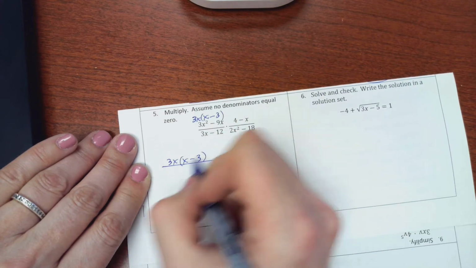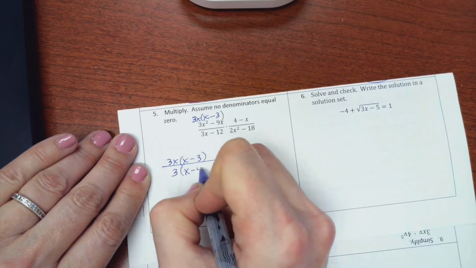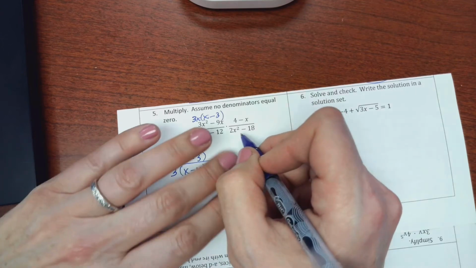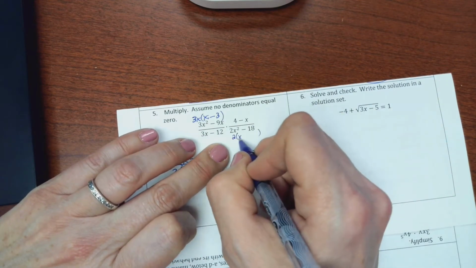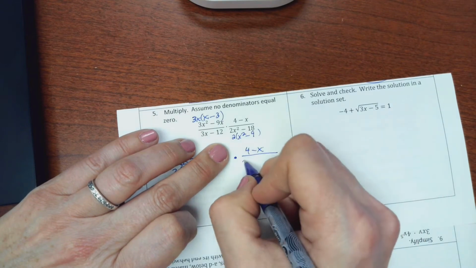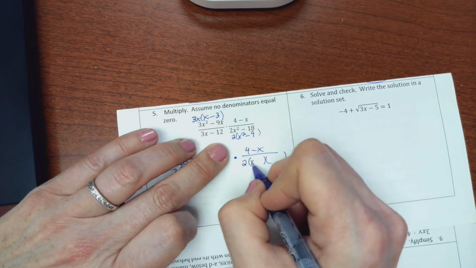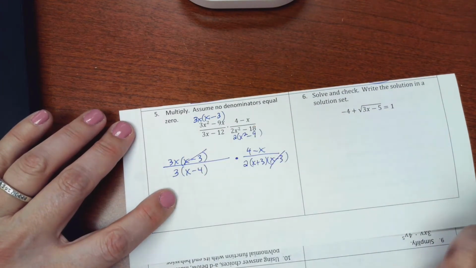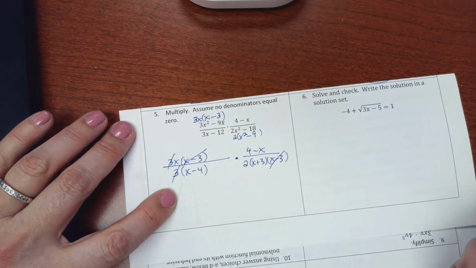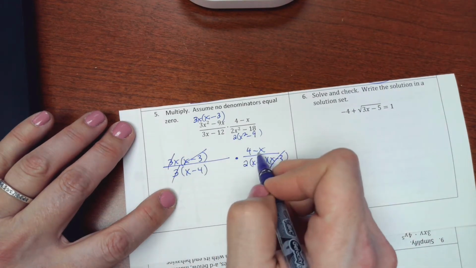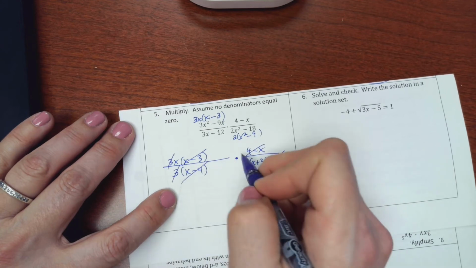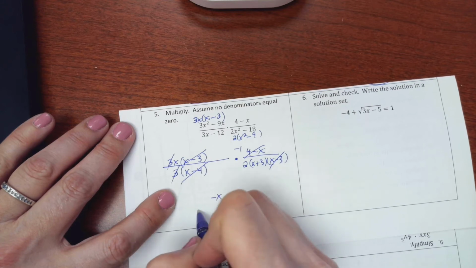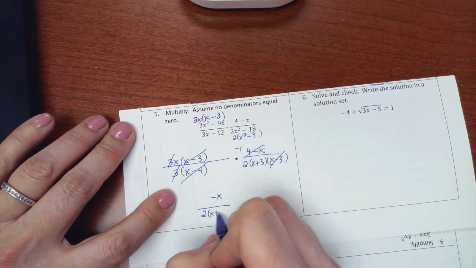These have a 3 in common, that's all I can do, and it leaves me x minus 4, times this 4 minus x stays. Now this one, I'm going to put a 2 up here because it leaves me x squared minus 9. So then that's perfect squares. So that 2 stays, and then that breaks into x plus 3 and x minus 3. Okay, x minus 3's directly cancel. These 3's directly cancel. And the only thing left is this and this. Well, they're opposite of each other. So when I cancel them, I'll put a negative sign, -1. All right, so my numerator is -x. My denominator is 2 and x plus 3.